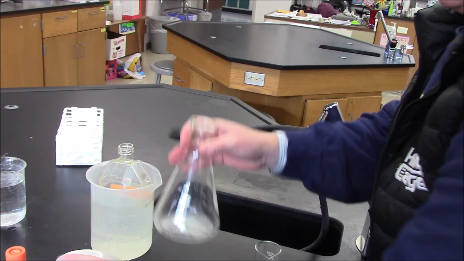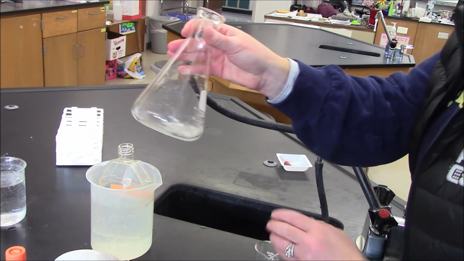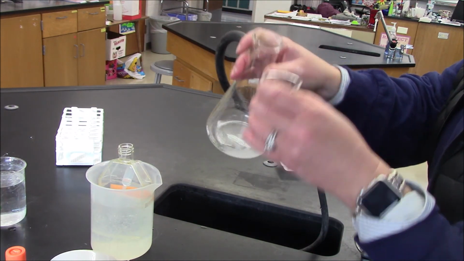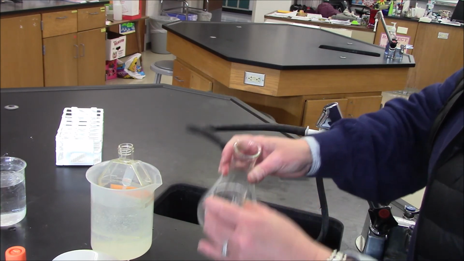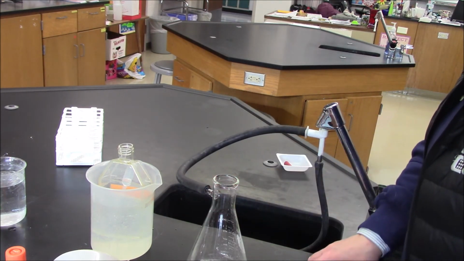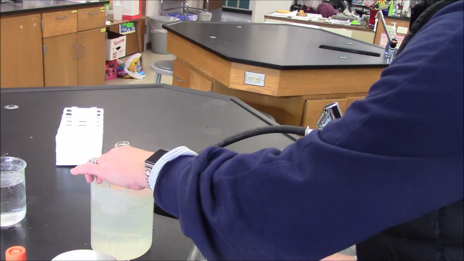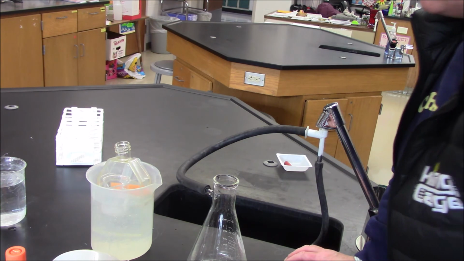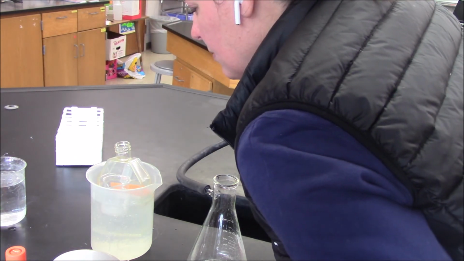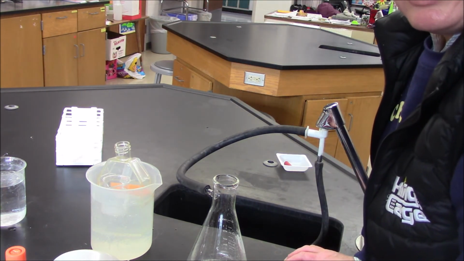Okay. You can see I still have stuff here. Looks like I have some solid in here. So what I'm going to do is sit this in the ice water bath for a little bit longer, and then I'll come back and filter this again.